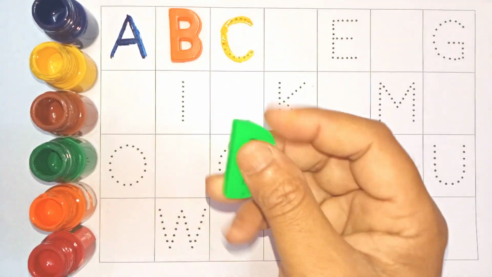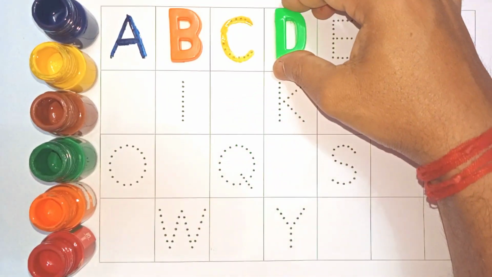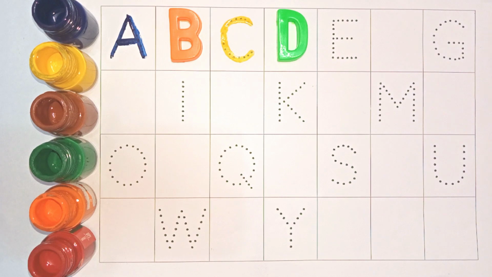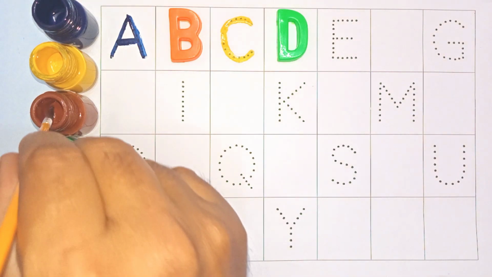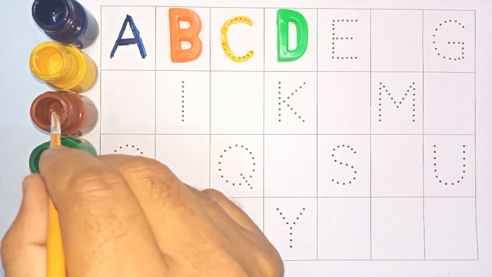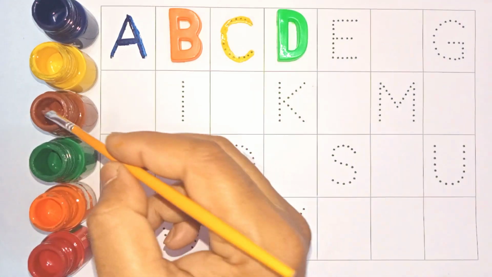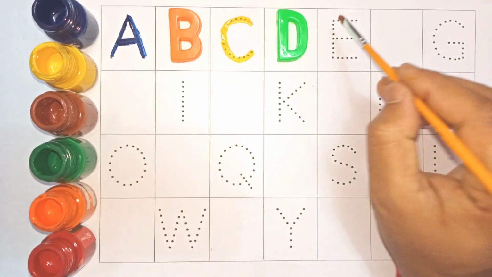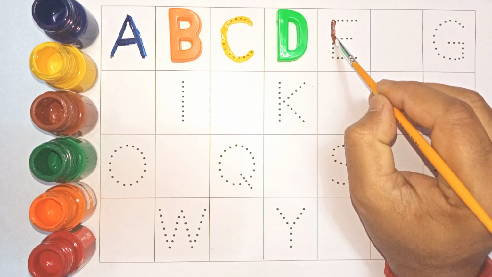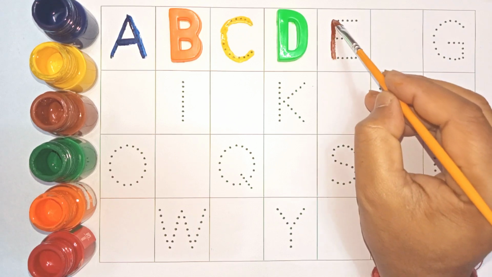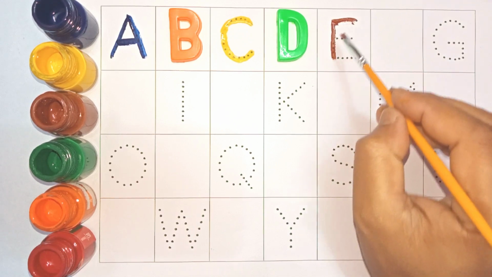Green color. D for dog. Brown color. E for eagle.